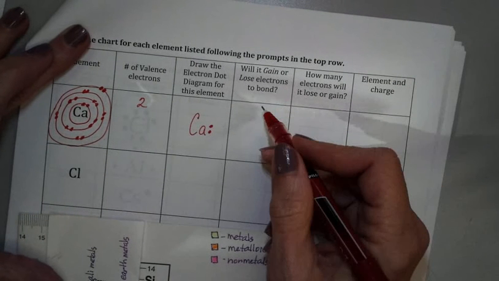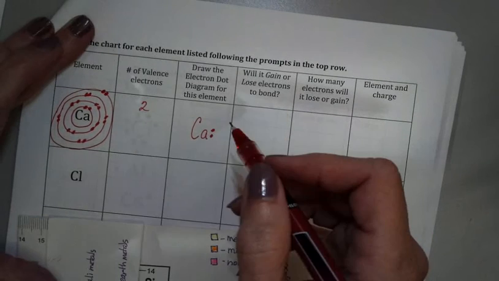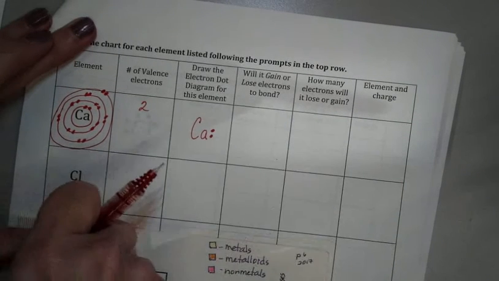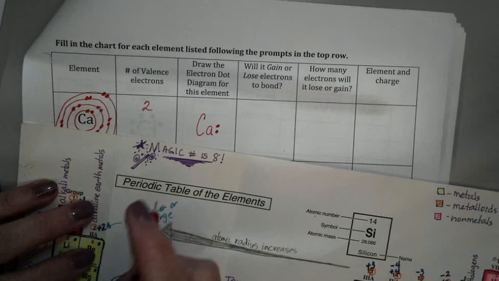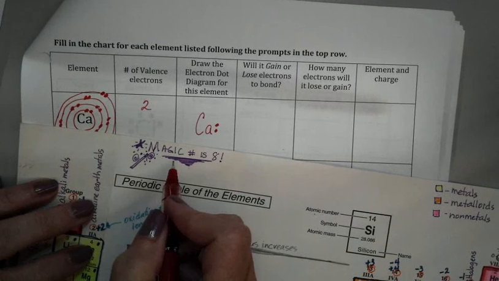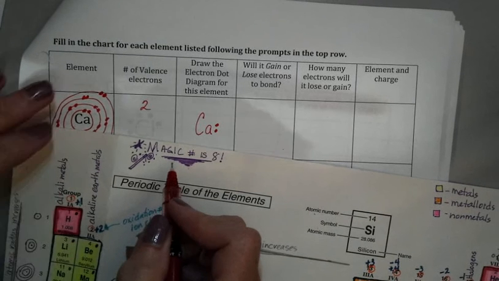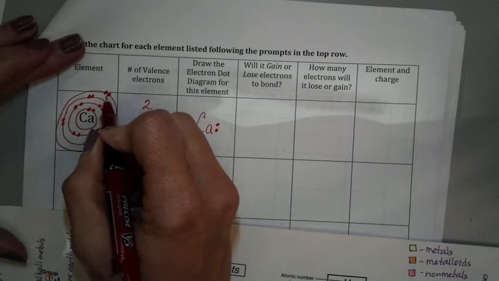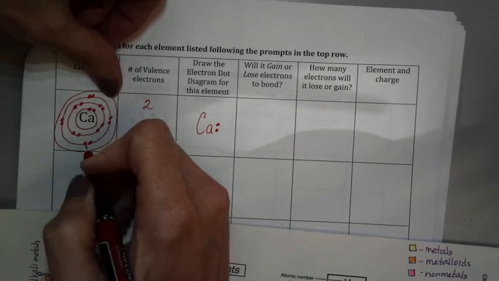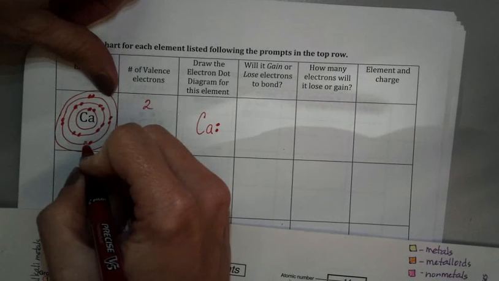Will it gain or lose electrons to bond? It's all about the magic number 8. You wrote on your periodic table that the magic number's 8, right? For some reason, when it's got 8, that's when it's stable. Calcium has 2 valence electrons. If I pop off those 2 valence electrons, look down here, 2, 4, 6, 8. The next one in has 8 valence electrons.